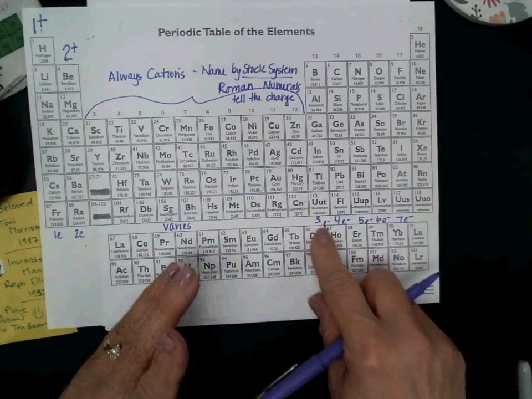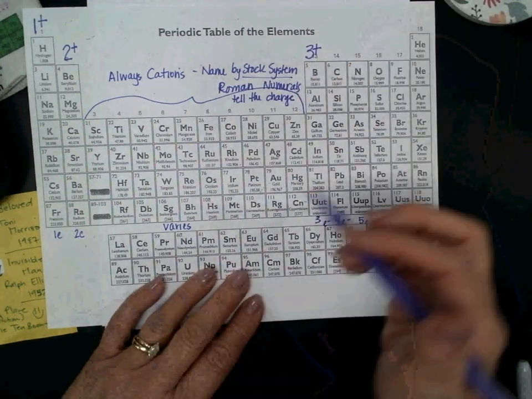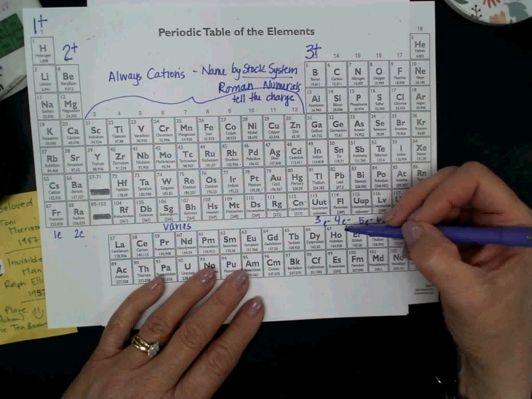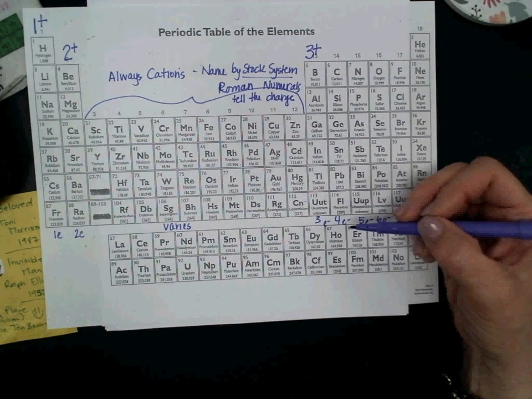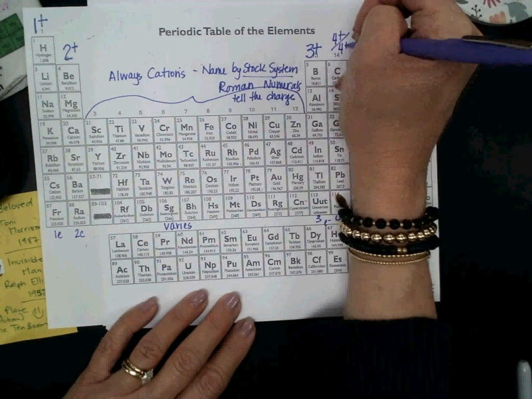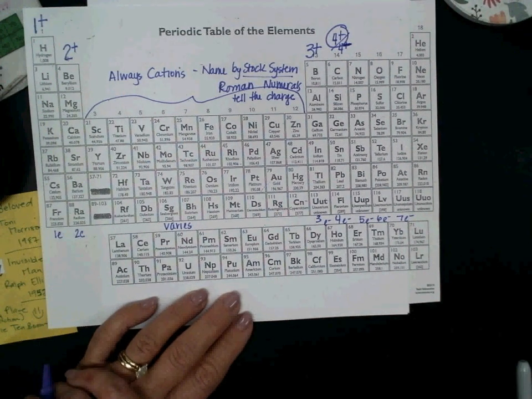All right, then I get down here. I've got 3. Easier to give up 3 than gain 5. So these guys form a 3 plus. Then I get to this row that carbon's in. They have 4 in their outer shell. It's not really easier to gain 4 than it is to lose 4. So they will form a 4 plus or a 4 minus. Whoops, 4 minus. Circle your 4 plus. That's the most common.